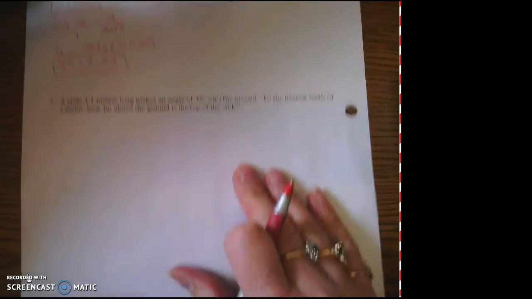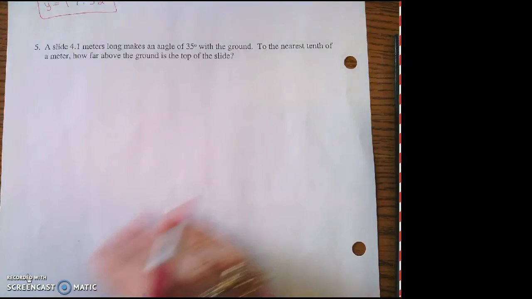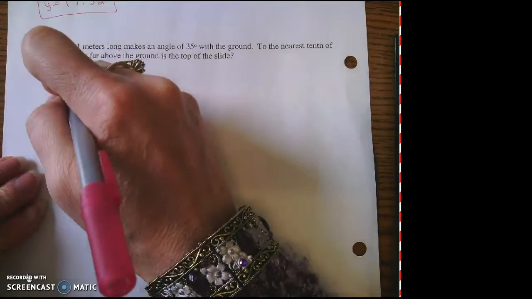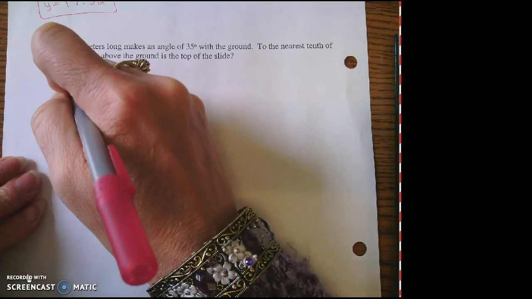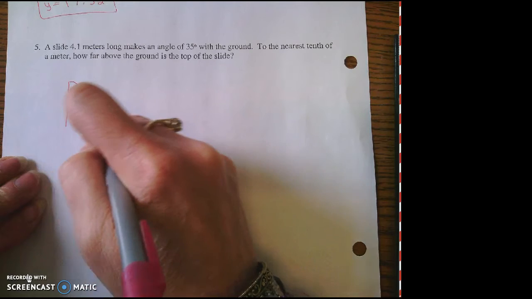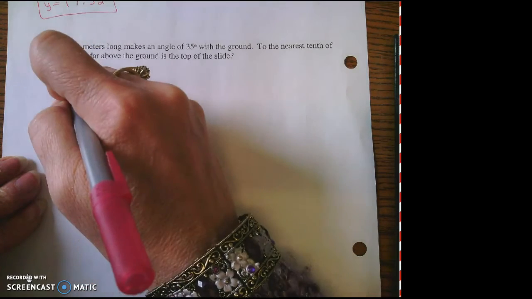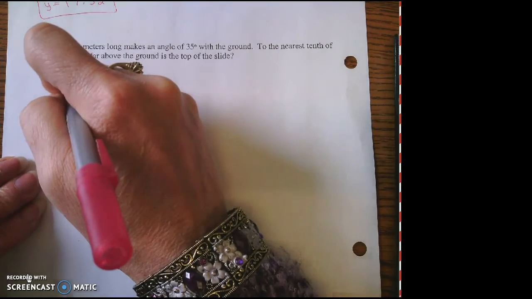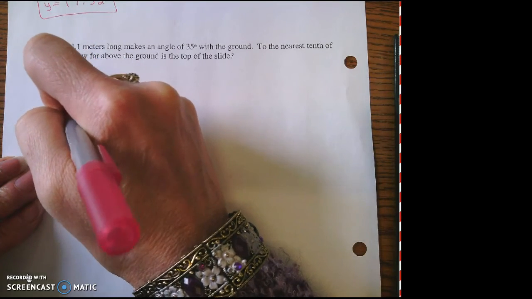All right, last one, a word problem, no picture. We're going to have to draw a picture. A slide 4.1 meters long makes an angle of 35 degrees with the ground. All right, so if I picture a slide in my head, I know there's a ladder to get to the slide, and let's say it's one of those curvy slides. So it looks like this. Here's my picture of my slide. Something like this. And here's my ladder to climb up it.